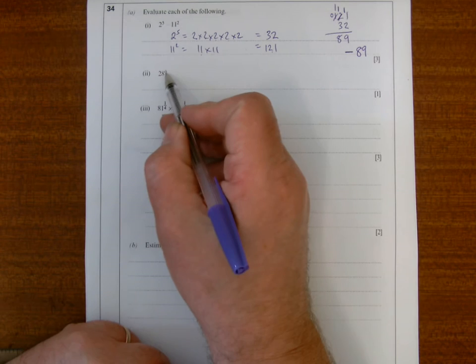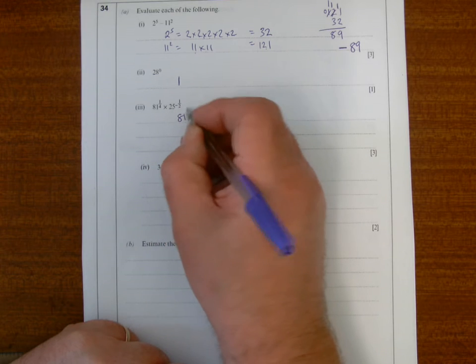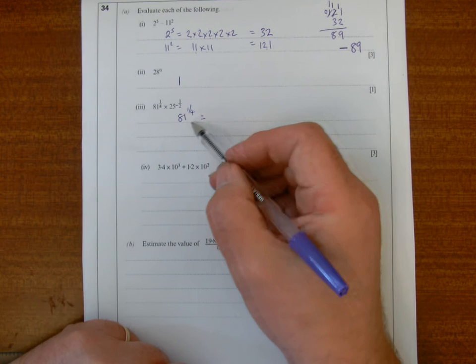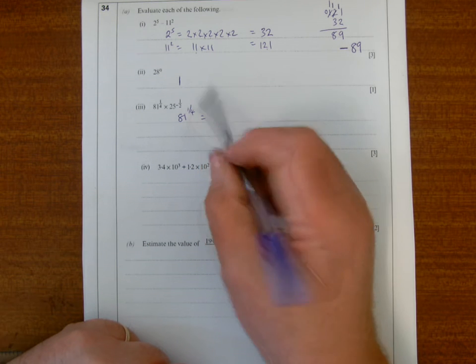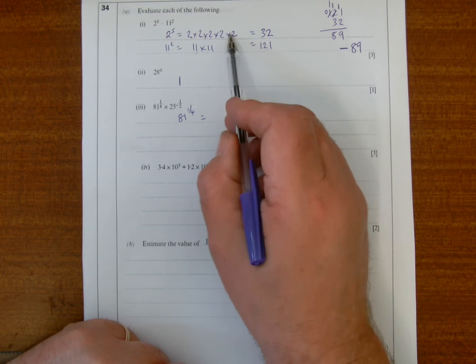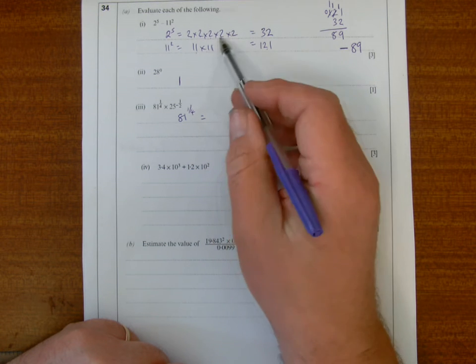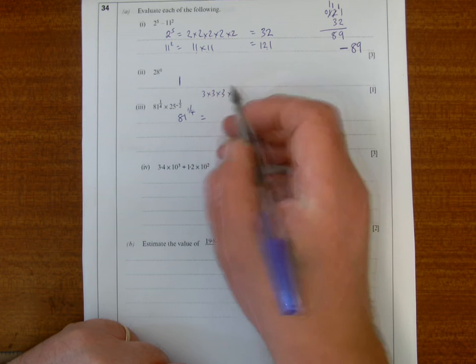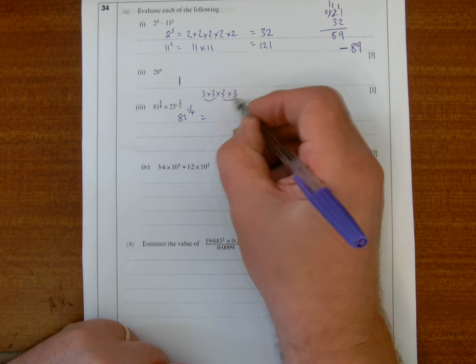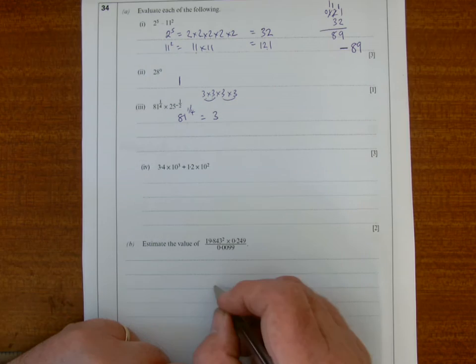Right, anything to the power of 0 is 1, so 28 to the power of 0 is just 1. 81 to the 1 quarter. Now, what that is asking me is, what times itself 4 times makes 81? Well, I've just done 2 up here, times itself. 2 times 2 times 2 times 2 is 16, so that's not big enough. So if I do 3s next, 3 times 3 times 3 times 3. 3 3s are 9, that'll pair to 9, that'll pair to 9, 9 9s are 81. So 81 to the 1 quarter is 3.